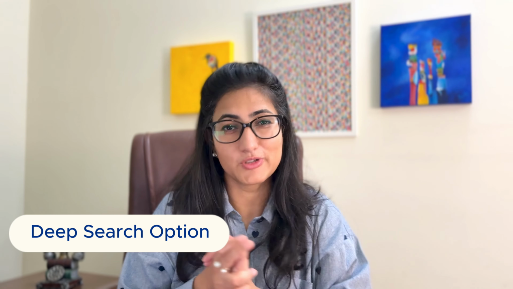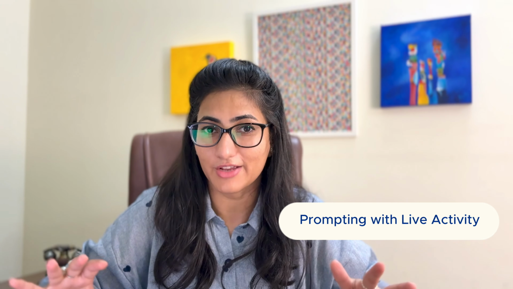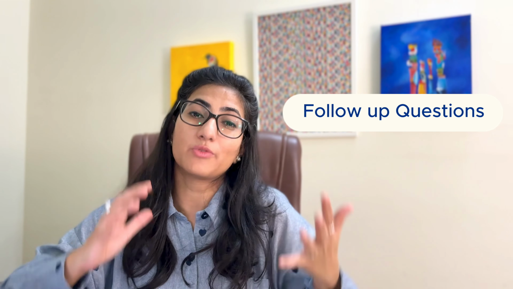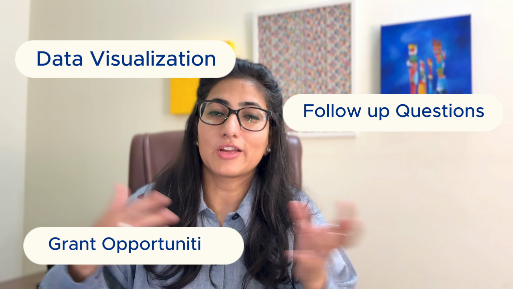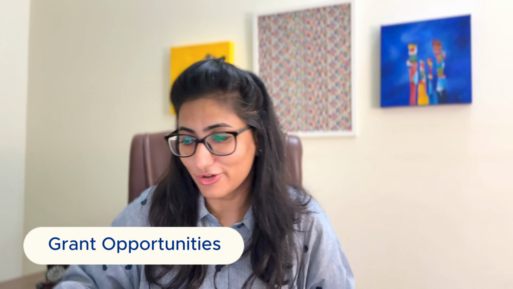All right, quickly going through what we have covered. We know that SciSpace AI Agent has two major options, which is deep search and without deep search. Then we went through prompting and then getting information. It was executing the plan, and we can see everything live. So there is live activity. And then you can have the follow-up questions, the data visualization, and then we talked about how you can find grant opportunities for your own topic of research.